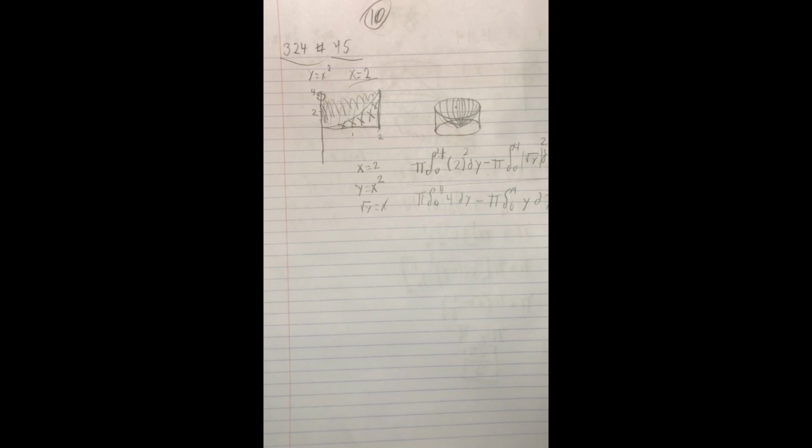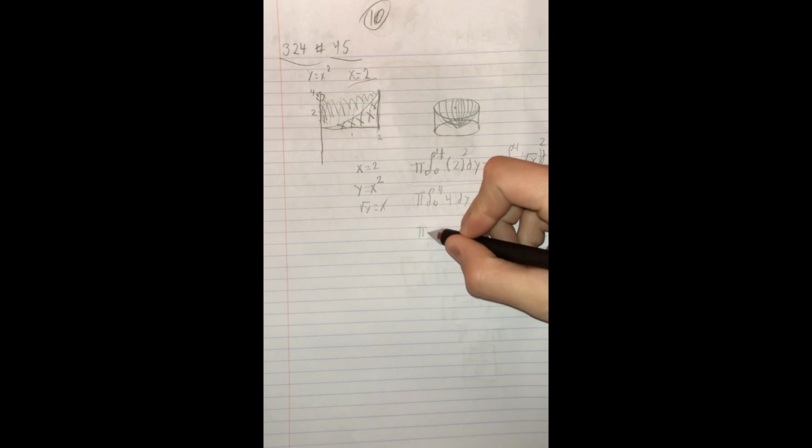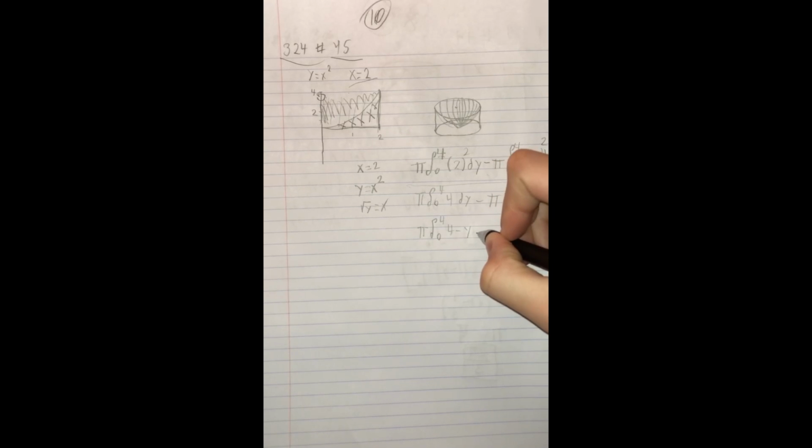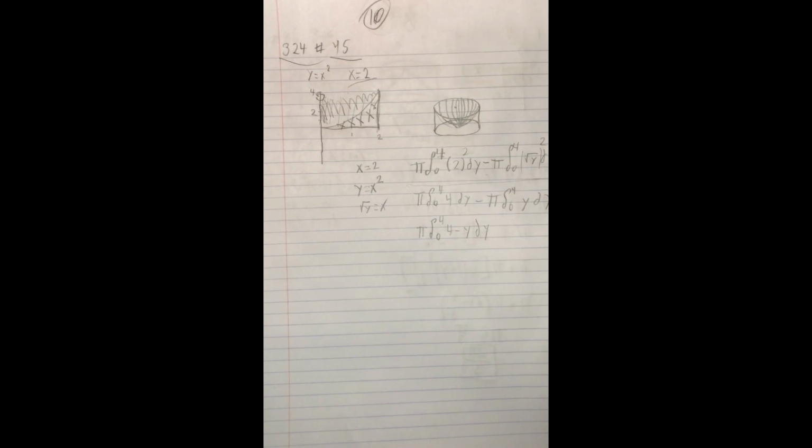That's quite handy. Something nice that we can add about this is we can combine the two now. They each have a pi in common, they each have an integral. The only thing they have is a minus, so we can shrink this down to make it pi times the integral from 0 to 4 of 4 minus y dy. So that's handy, makes things easier.